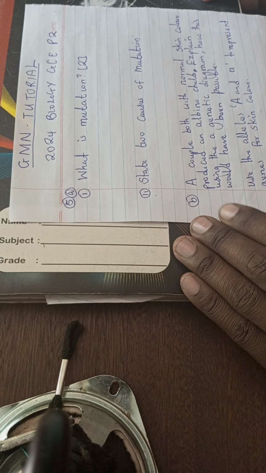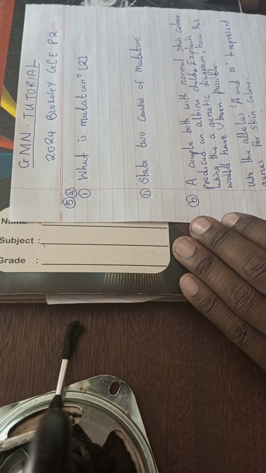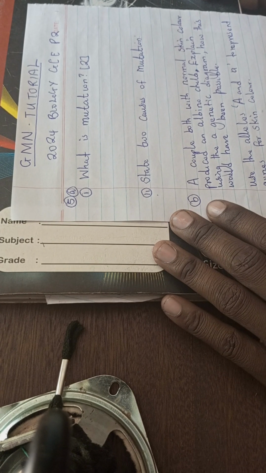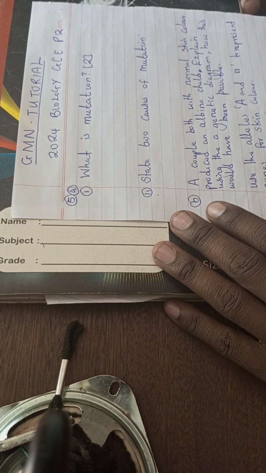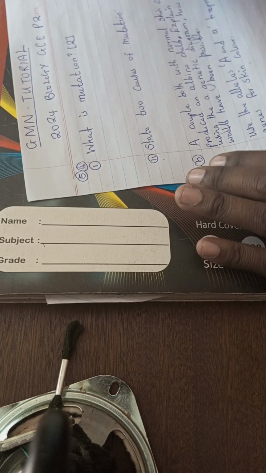The first question reads, what is mutation? So, we define mutation as the sudden and spontaneous change in the number of chromosomes and the structure of a gene.